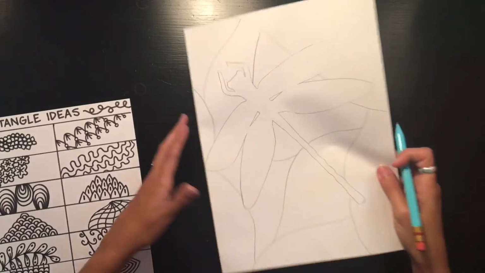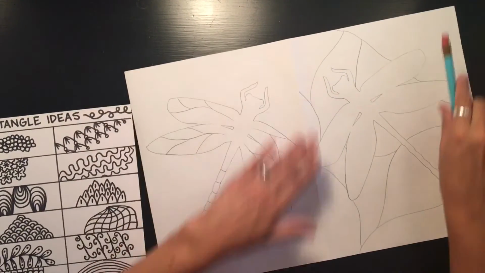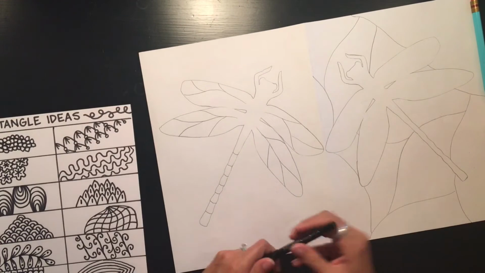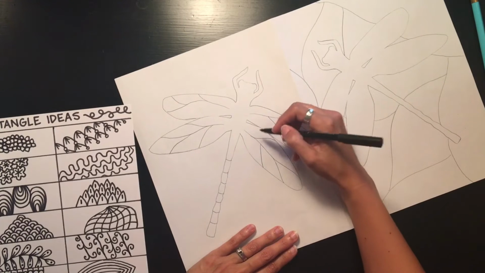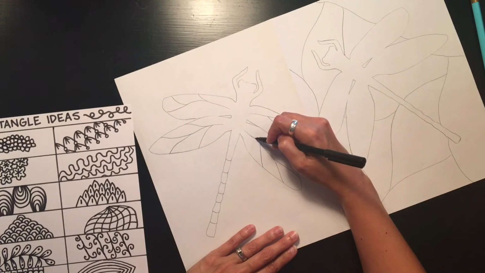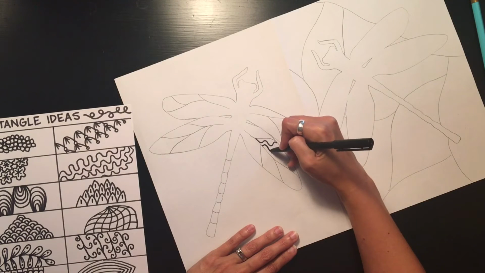Okay, so at this point, I'll take my black pen or marker and begin adding my Zentangle patterns. And so I'll start out here with just a wavy line, and then I will follow that line to create my first pattern.